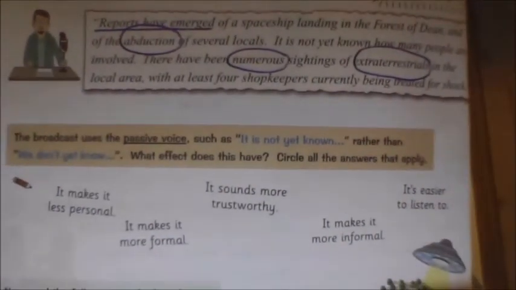So the next bit talks about passive voice. Now we discussed passive voice on Friday. Okay, so then it asks you, why do you think that they use passive voice? So instead of saying, we don't know yet, it said, it is not yet known. Okay, so they haven't got any people in there. So think about Friday's lesson and have a think about why they might. So that's a multiple choice one. If only it might have just used passive with no people in. Okay.